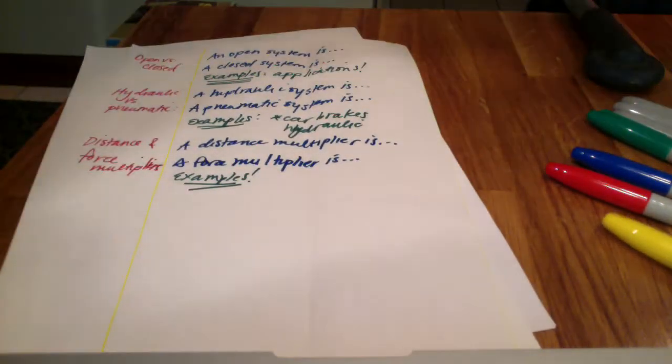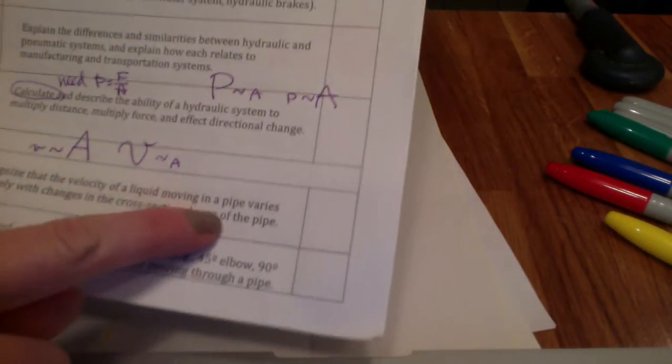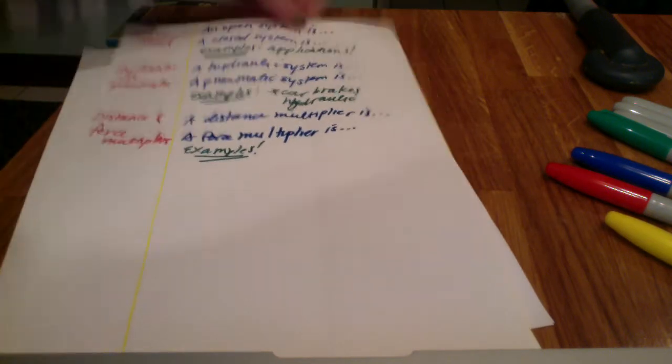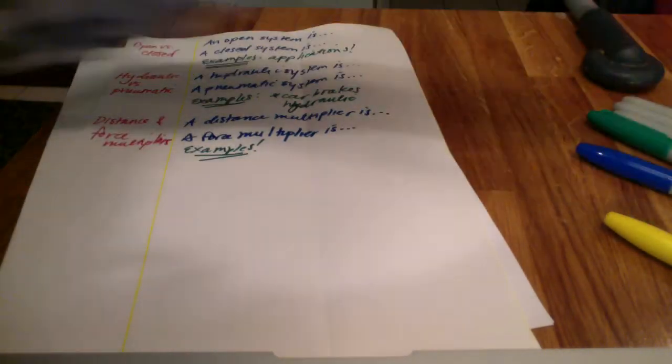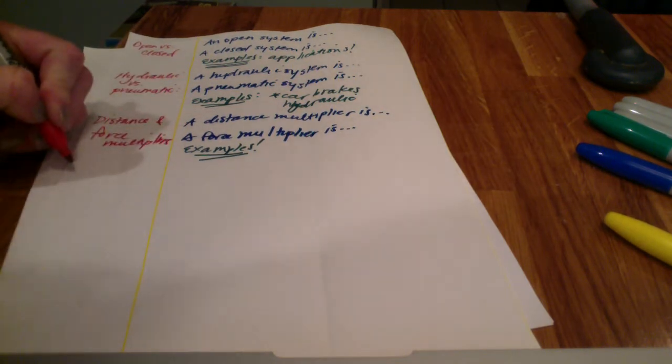The next concept that we need to know is fluid motion, all right? And we're talking about velocity. Recognize the velocity of a liquid in a moving pipe varies inversely with changes in the cross-sectional area of the pipe. What does that mean? I just went over that in the last video, but I will go over it again because I think this is really important.